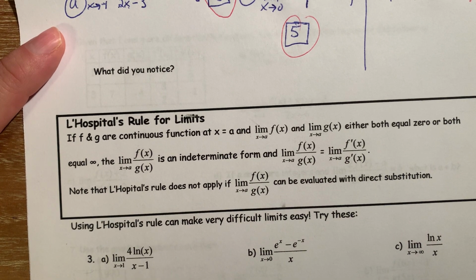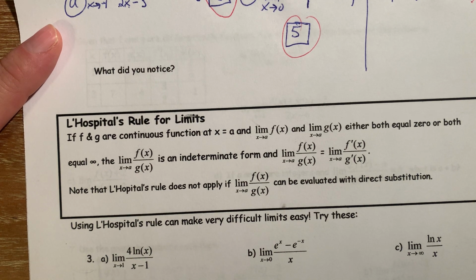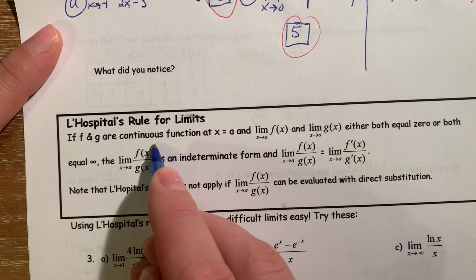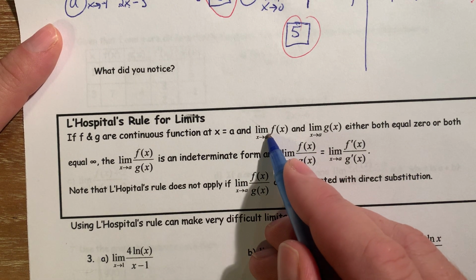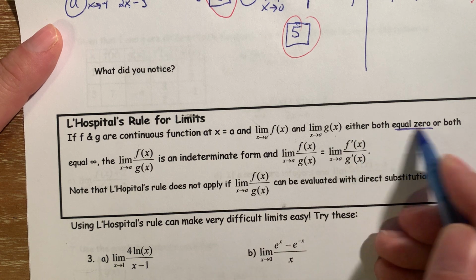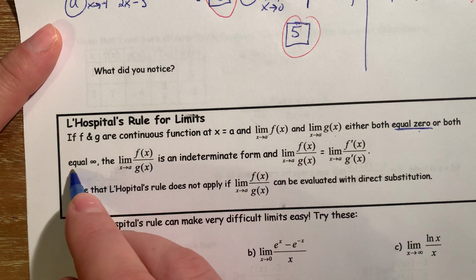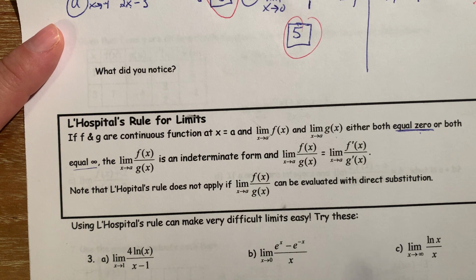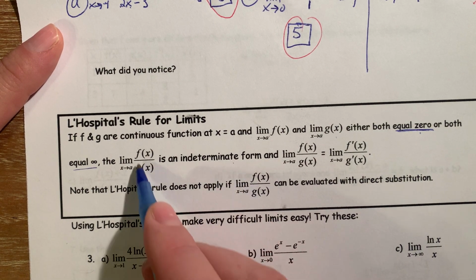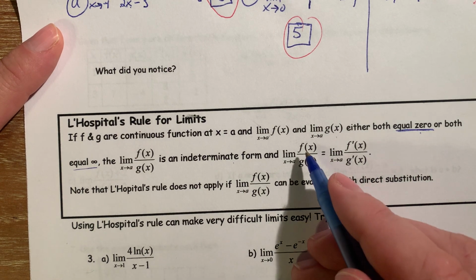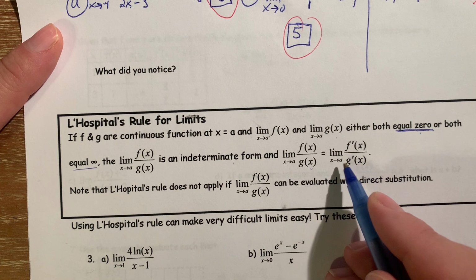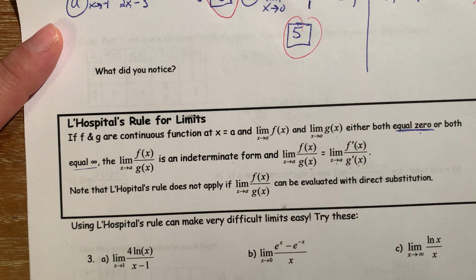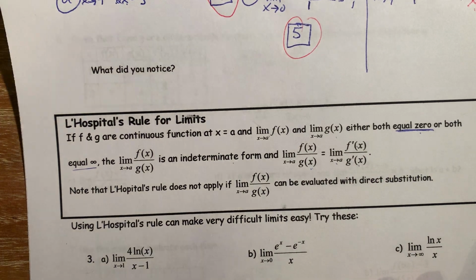L'Hopital's rule has a couple of conditions, and this is important on the free response portion of the AP exam. If you have two continuous functions at the place where you're doing the limit, and the limit of the top and the limit of the bottom are both equal to 0, because that would be an indeterminate, or both equal to infinity, that's another indeterminate, then you'll get an indeterminate form. And when you have that kind of indeterminate form, you can, instead of doing the limit of the top over the bottom, it will be equal to the limit of the derivative of the top divided by the derivative of the bottom. You can just do the derivative of both of them, and this will, a huge amount of the time, make this much easier.